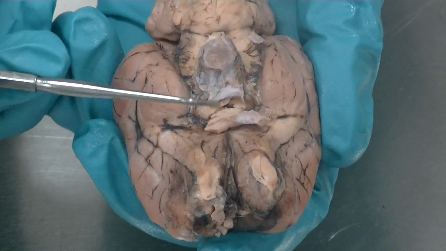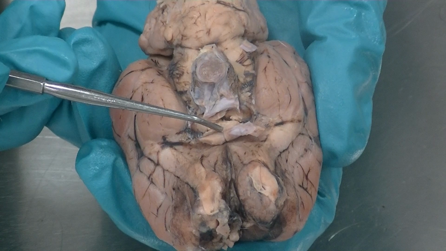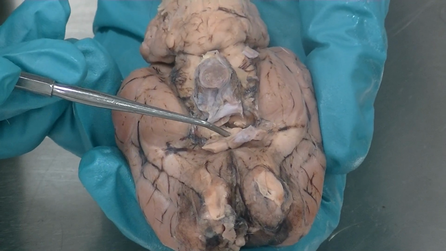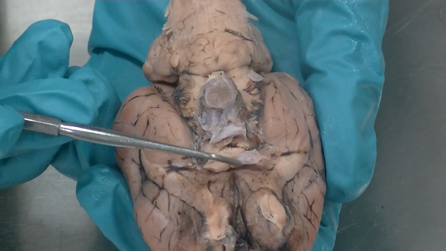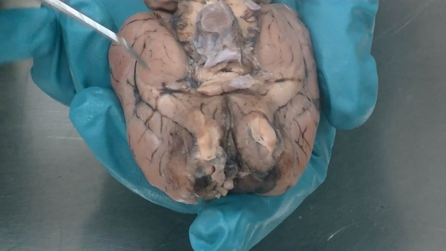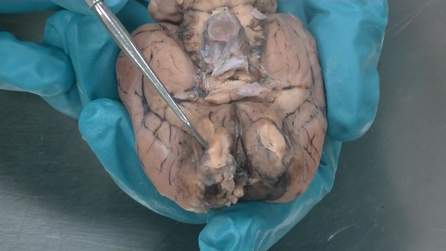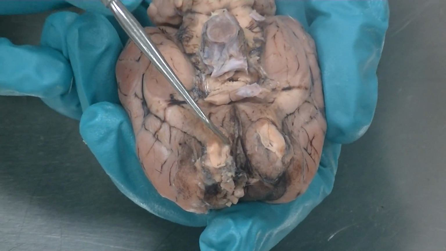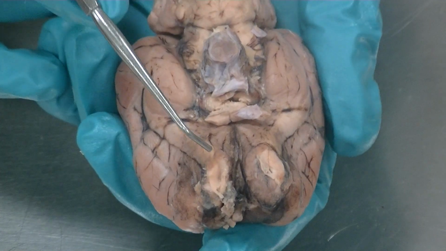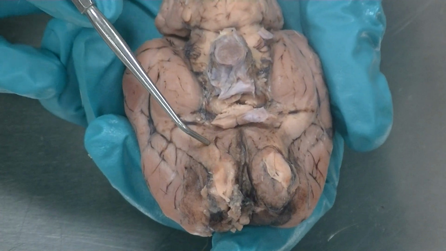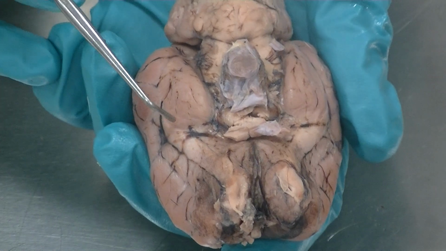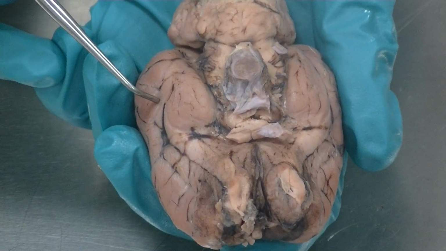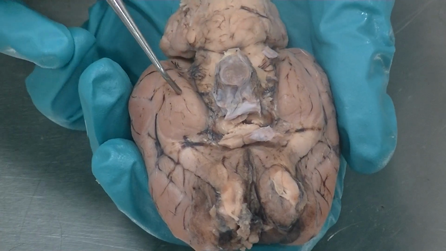Okay, going more rostrally, we have the optic chiasm. The crossing over of the optic nerves is going to take place here. Going further rostrally, now we have the rostralmost point where the optic nerves are coming into the brain, forming the olfactory bulb. From the olfactory bulb, we see the olfactory tract going backward, and further we have the piriform lobe of the brain, which is present on the ventral aspect on both sides of the brain stem.